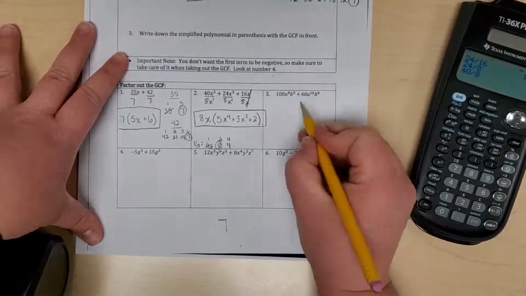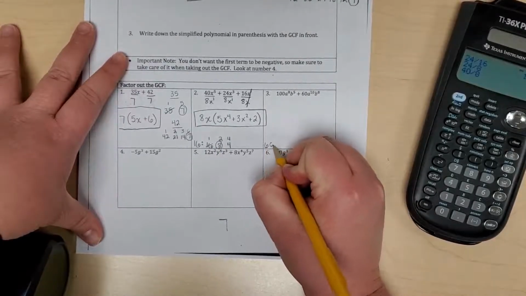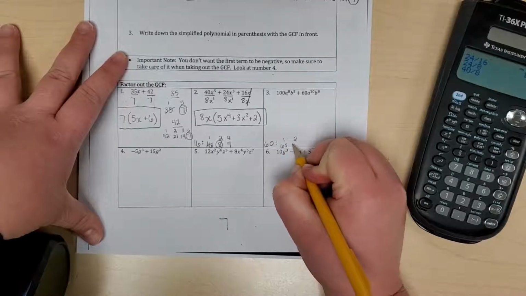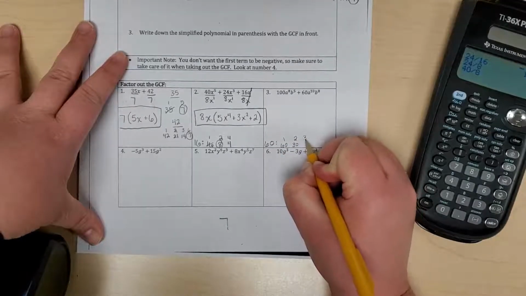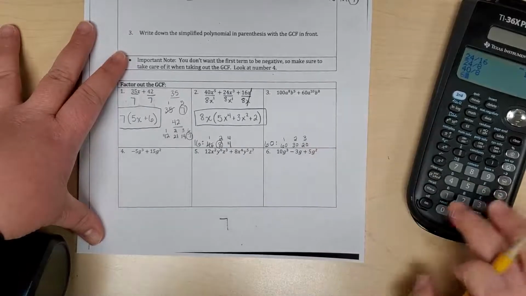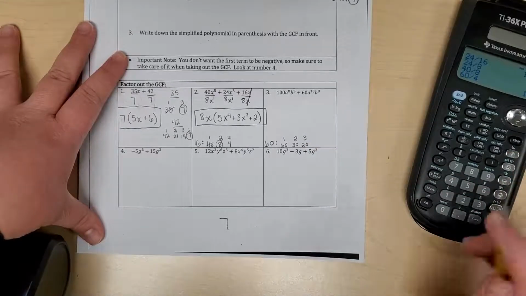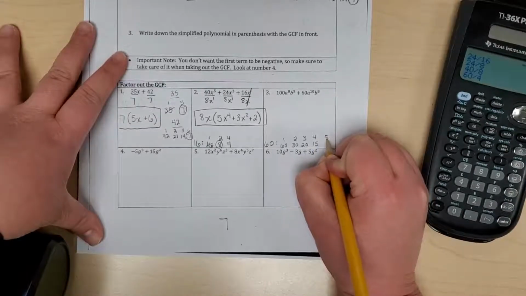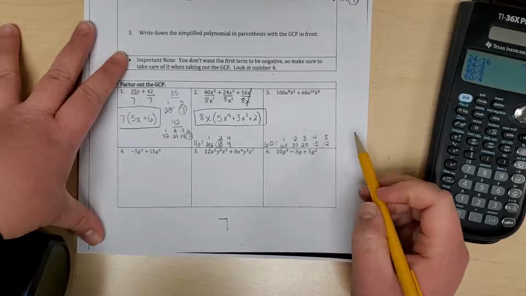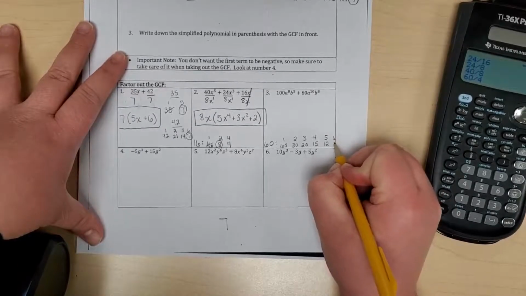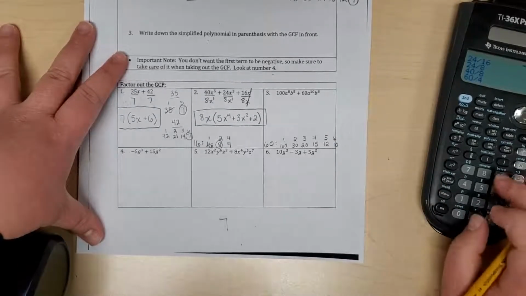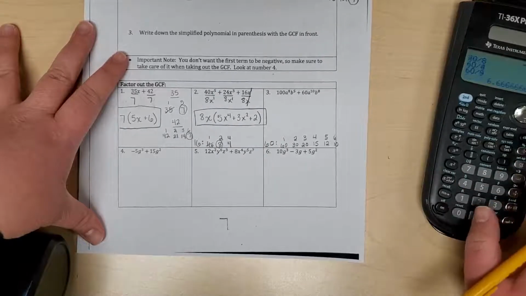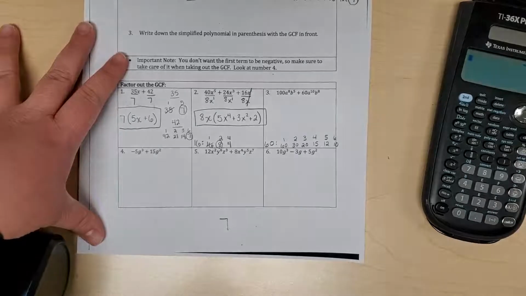Number 3. 60 is the smaller number, so let's find the factors of 60. We have 1 and 60, 2 and 30, 3 and 20. I don't think 60 is divisible by 4. It is, I lied. 4 and 15, 5 and 12, 6 and 10, not divisible by 7 or 8 or 9. And we already have 10. So that's all our factors.